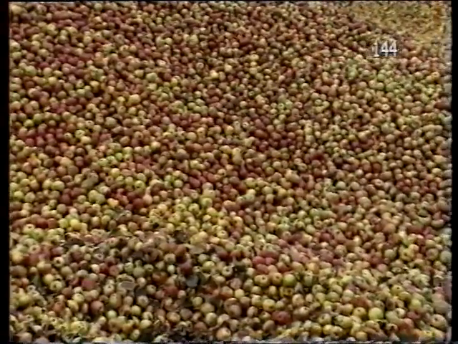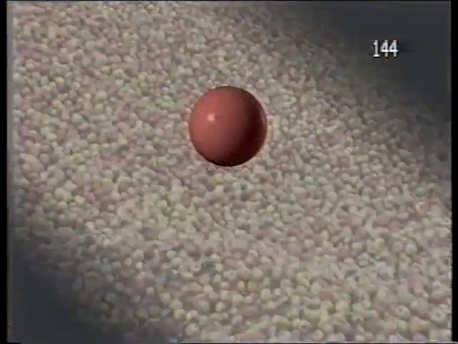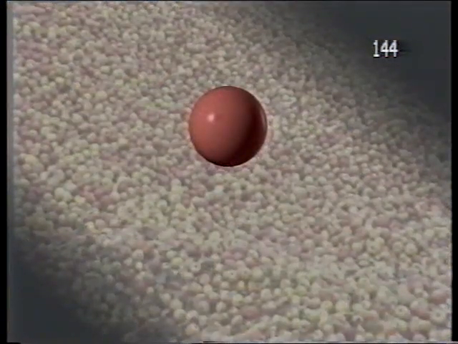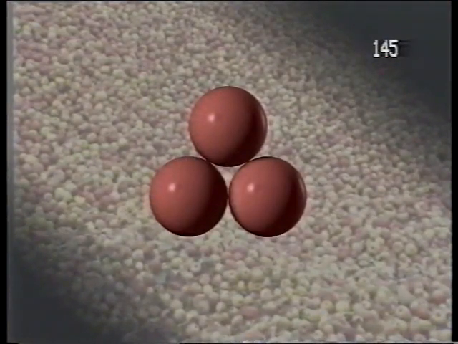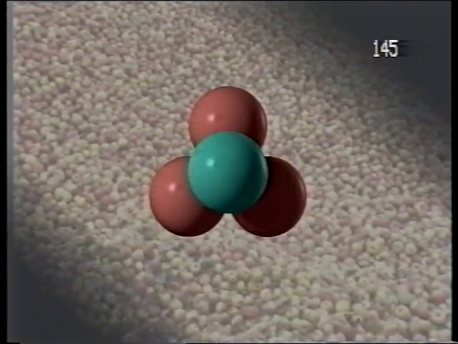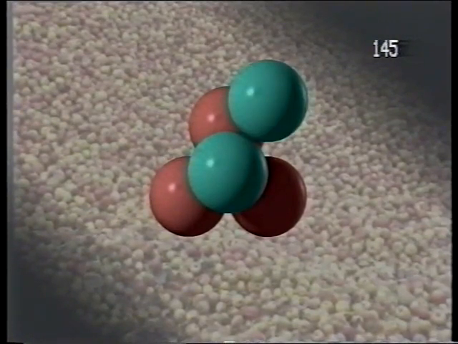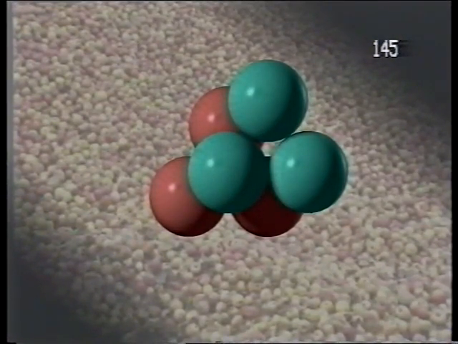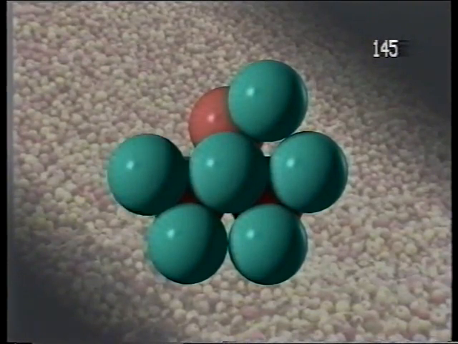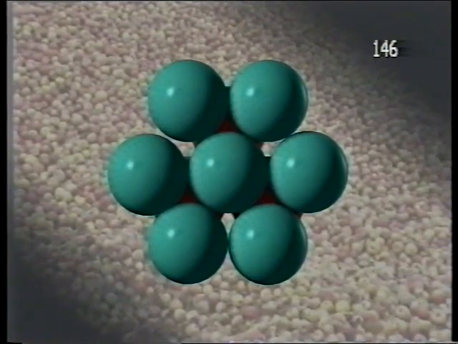To make it easier to see what's going on, let's replace the apples with equal-sized spheres. We can assemble a layer in a triangular arrangement, just like the circles in 2 dimensions. What happens when we add the next layer of spheres? Each sphere sits naturally in a depression between 3 spheres on the bottom layer. When we extend the process across the second layer, only half of the depressions in the first layer are filled, as we can see from the 3 gaps. So what happens in the third layer?